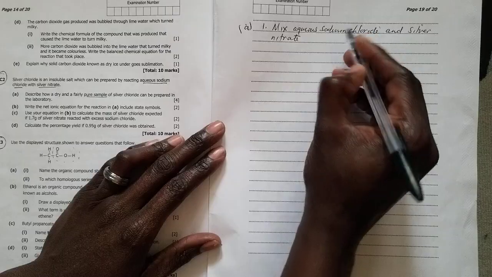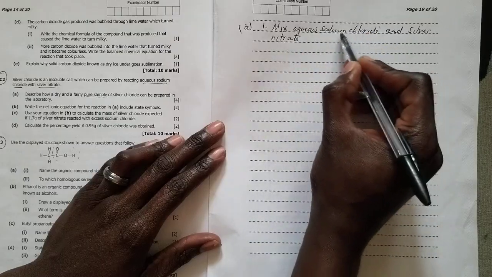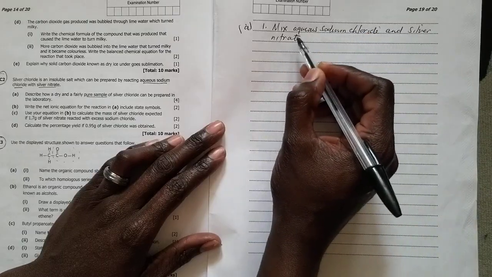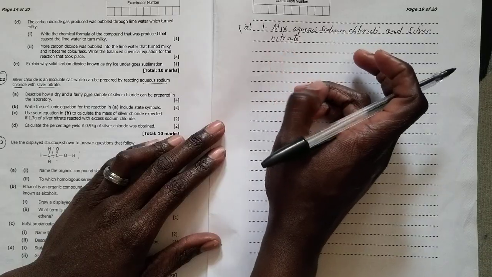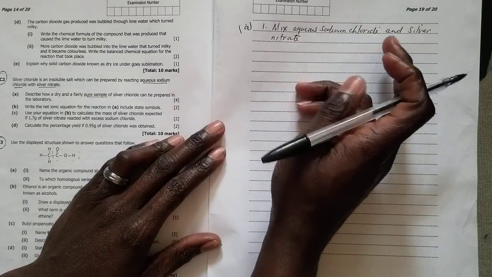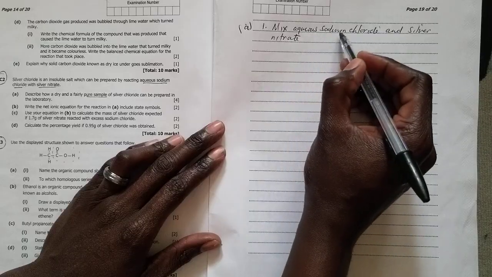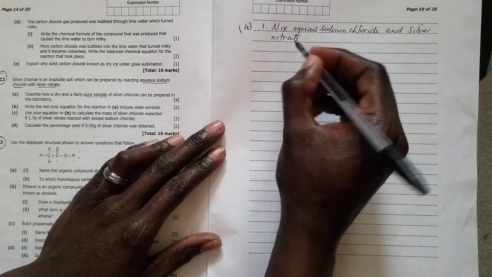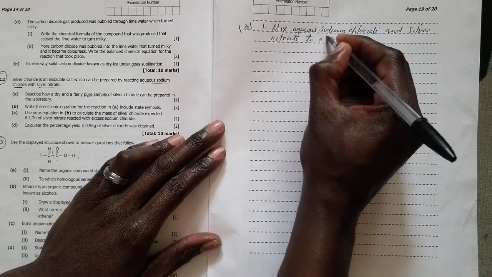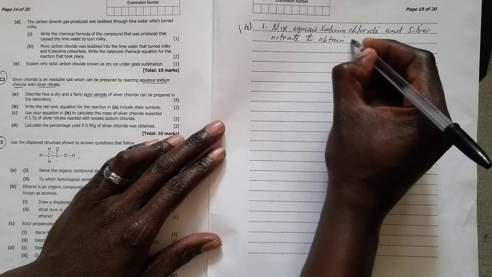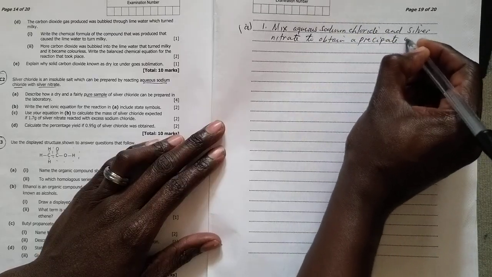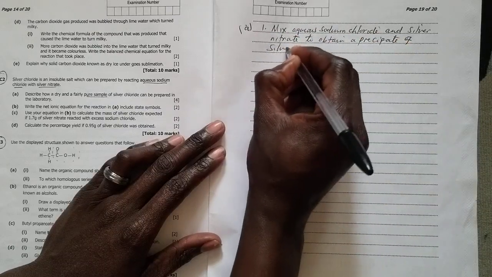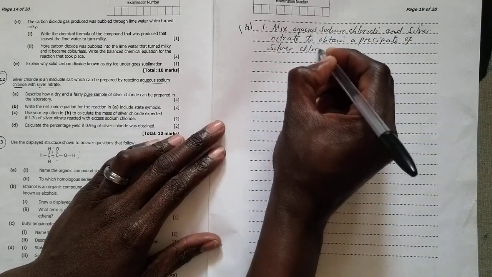So mix the two reagents, sodium chloride and silver nitrate. When you mix them, you're actually going to obtain a precipitate. So mix sodium chloride and silver nitrate to obtain a precipitate of silver chloride, right?